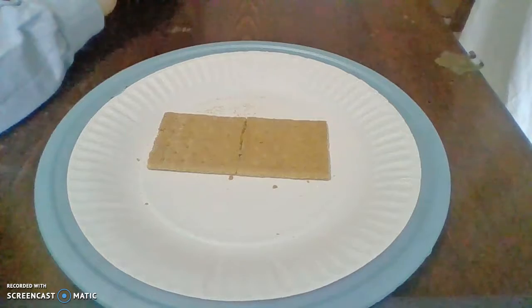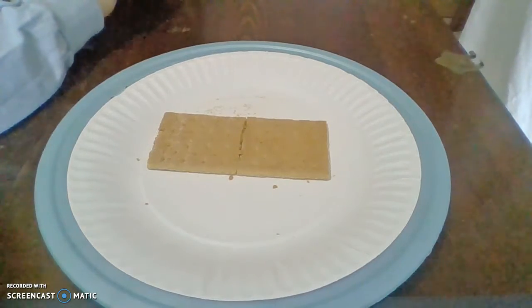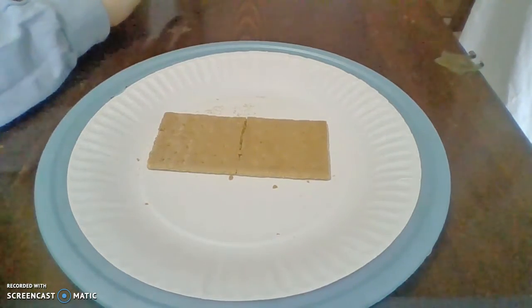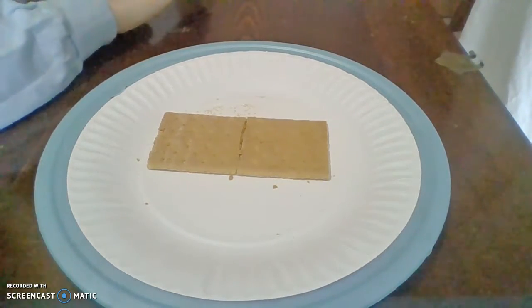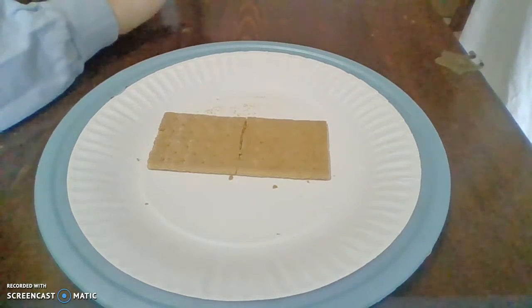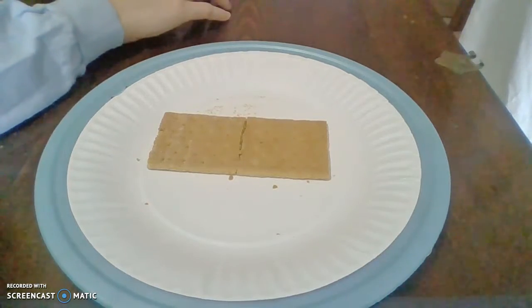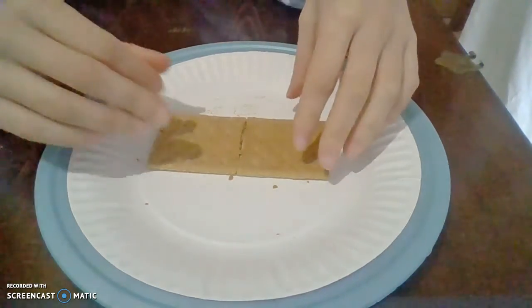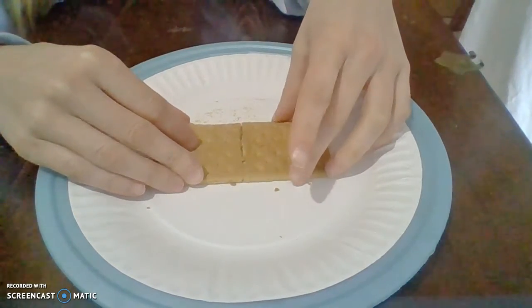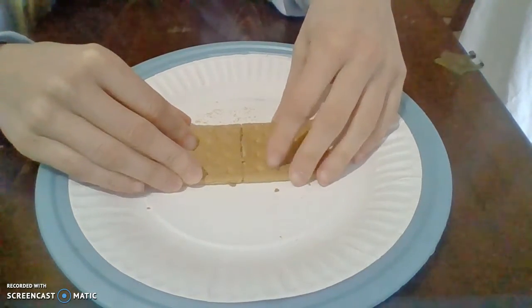In this shape, a rectangle, which is a graham cracker, we want to try to divide it into halves. If you're going to divide something into half, you want to split it up equally into two different parts. It got a little crummy, but if I wanted to split this up equally, all I would do is break it.